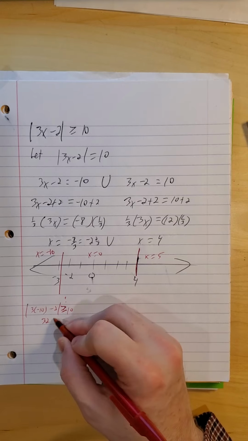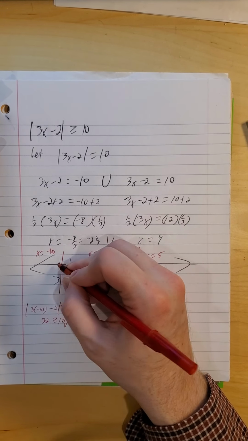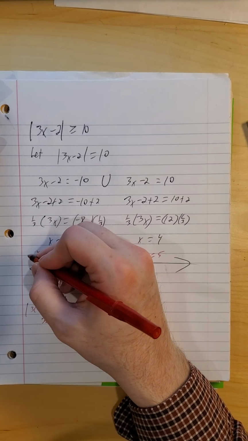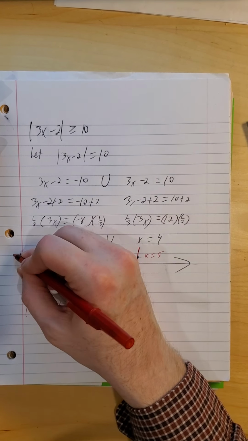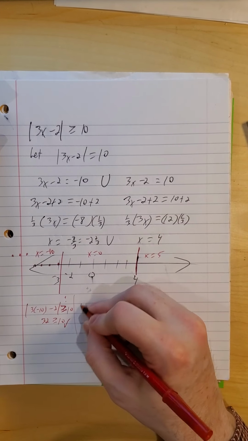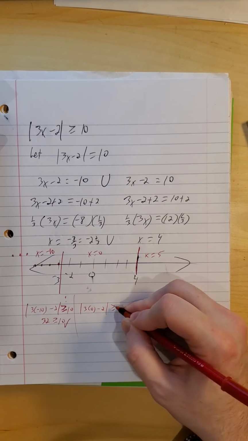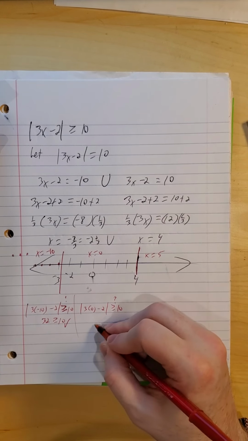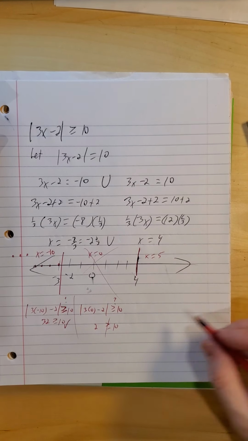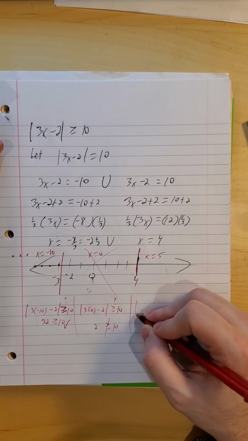So 32 greater than or equal to 10 is true. So I'll keep this negative 3, but also the negative 4, the negative 5, the negative 6, the negative 10 that we talked about. Everything over here we'll keep. In the middle, absolute value of 3 times 0 minus 2, close it up, possibly greater than or equal to 10. So 2 greater than or equal to 10 is false, so I don't want anything in the middle, which makes me suspect that this is likely to work on the end here.